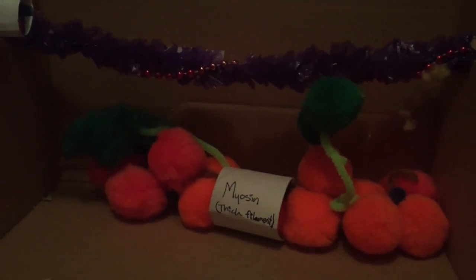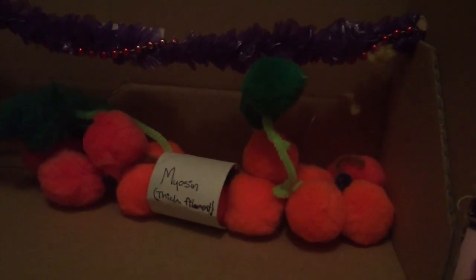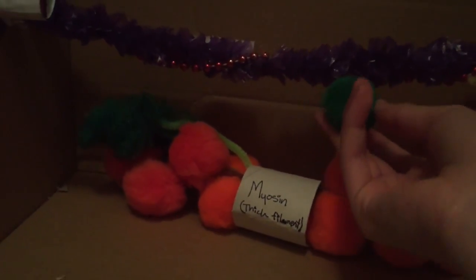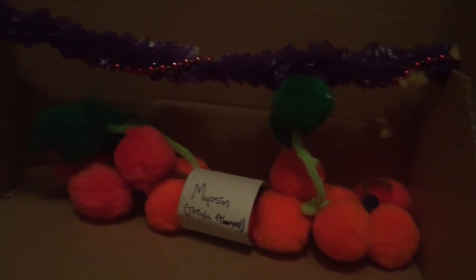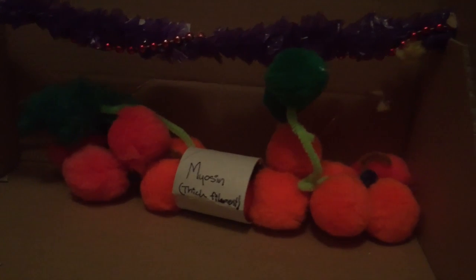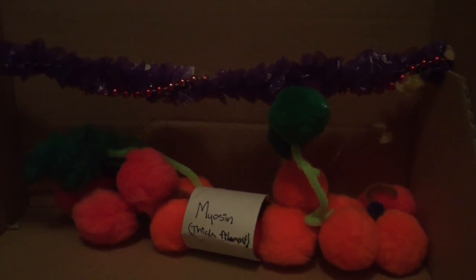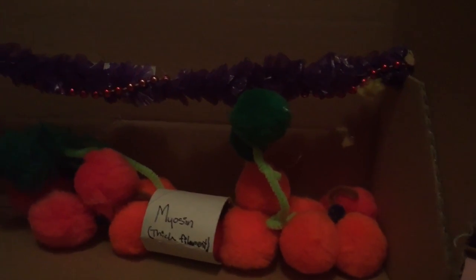And in the deceased, the ATP is no longer being produced, so the myosin head is stuck to the actin filament, which makes the muscles rigid, causing rigor mortis.